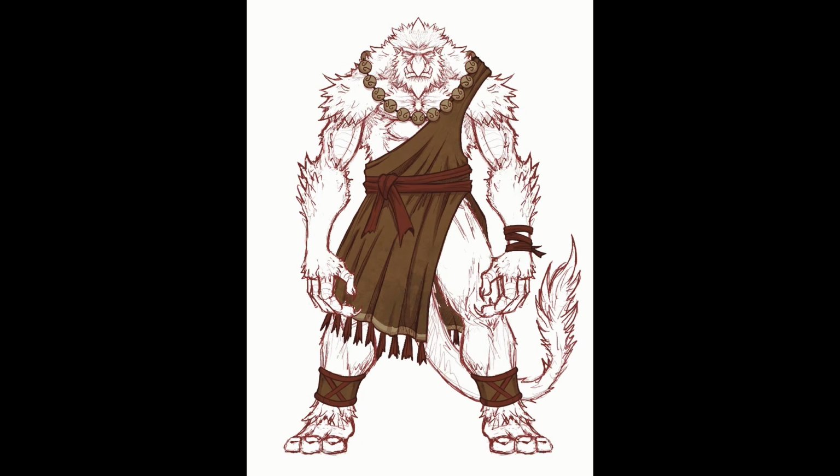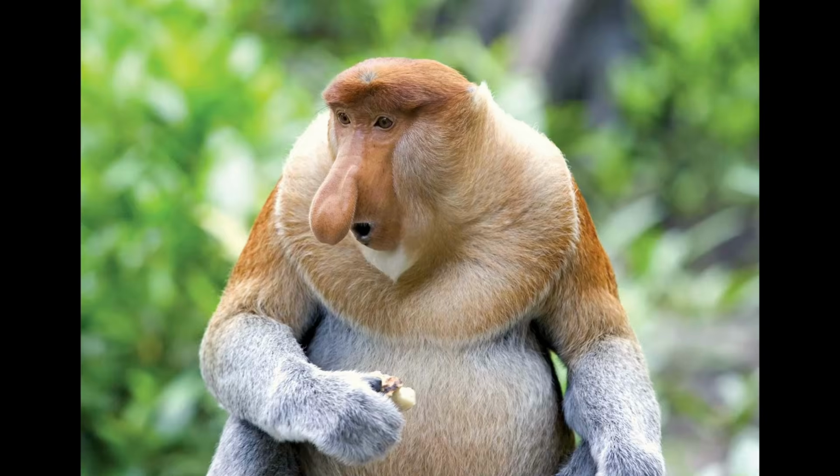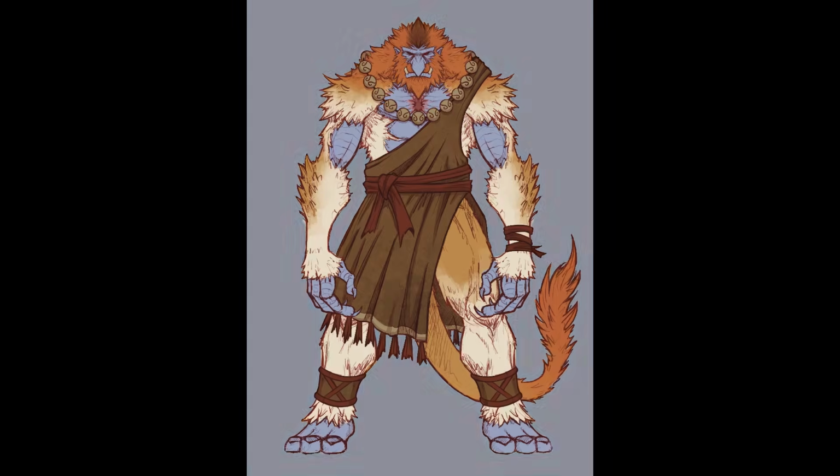But there's also some other monkeys blended here as well, such as the Gelada, who's another favorite of mine, and the Proboscis monkey, who already looks like a troll in real life, so that just kind of worked perfectly here. And sticking to that Tibetan theme, I wanted to go with some monk vibes with the apparel and mala beads draped around the neck. Snow trolls are very isolated from the rest of the world within their temples up in the mountains, and trying to reach them would be an incredibly dangerous quest to pursue.